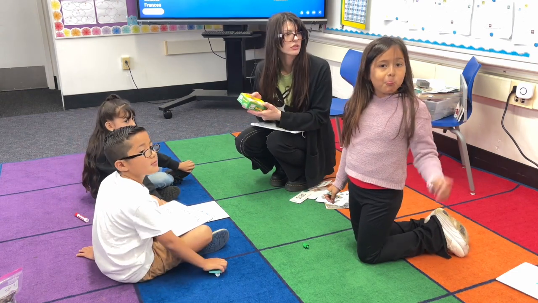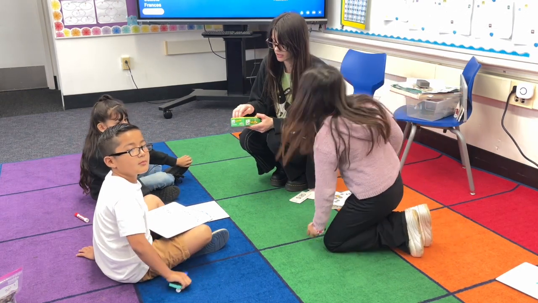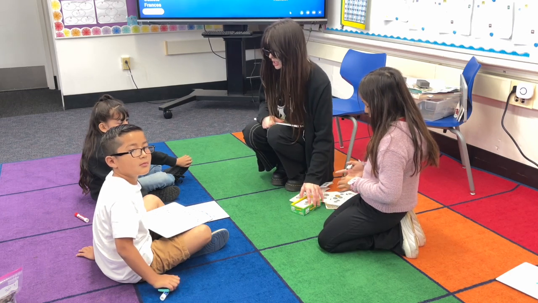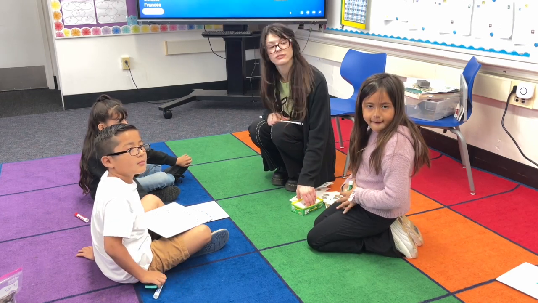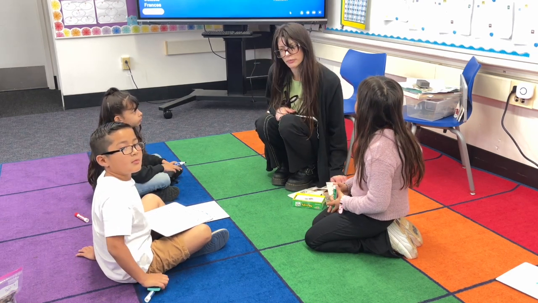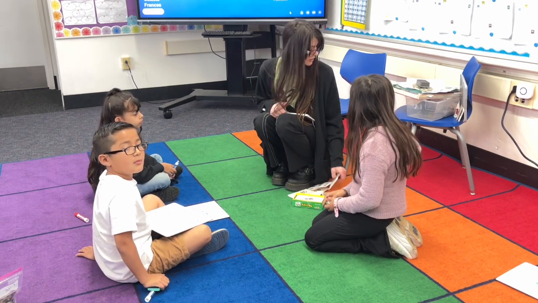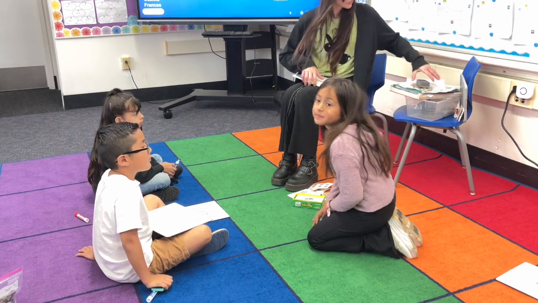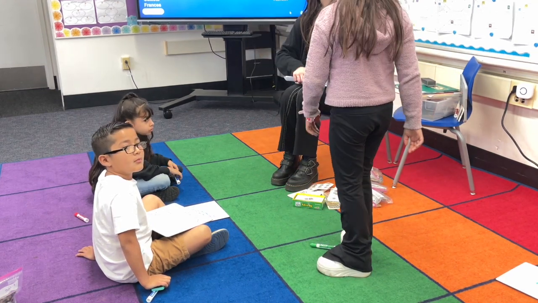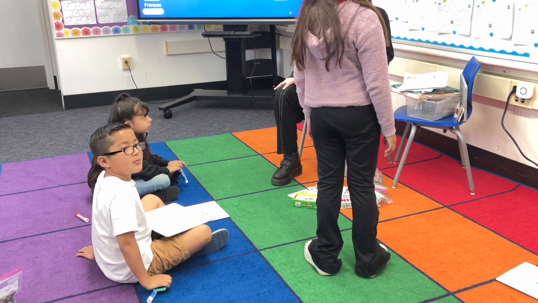Okay, we have concluded our cards. We're going to use the skills that we just learned and practiced to go grocery shopping. Yay. Okay? So each of us has these items. We're going to do that first.